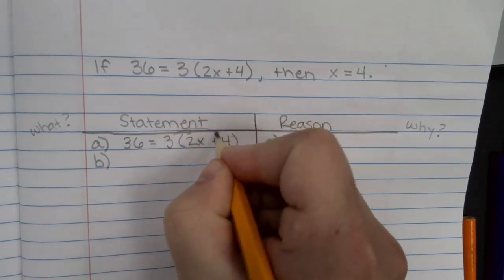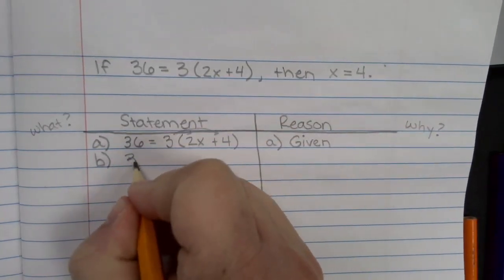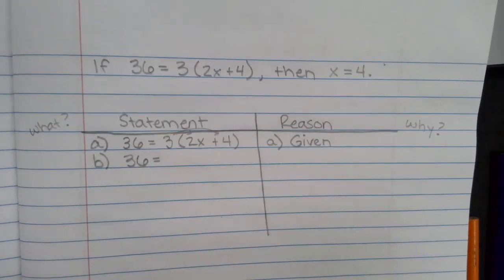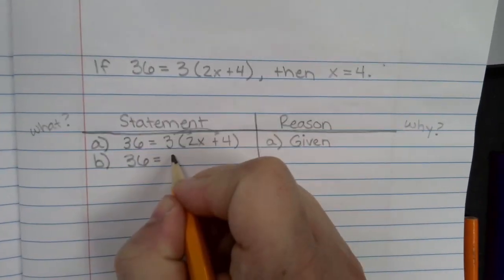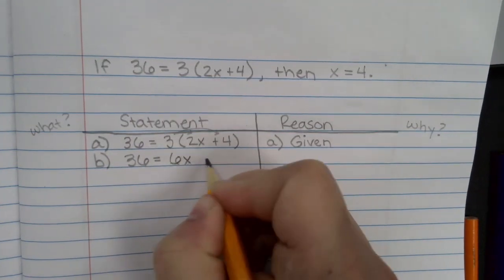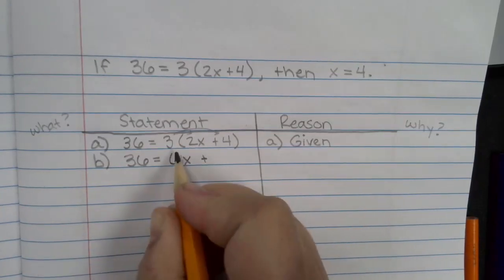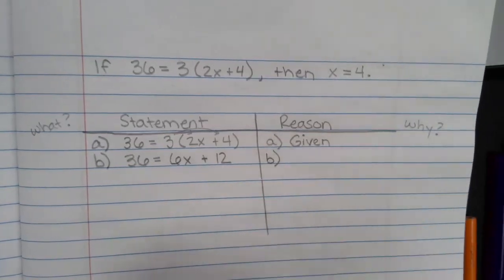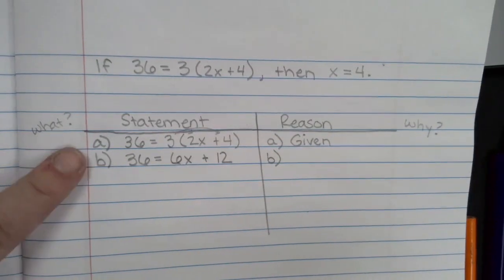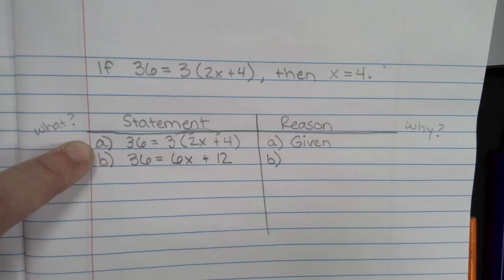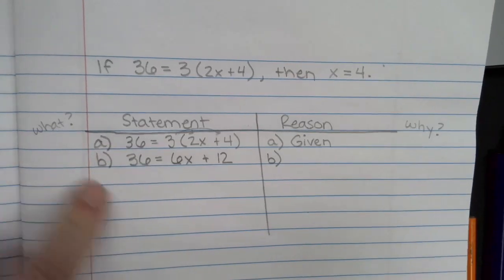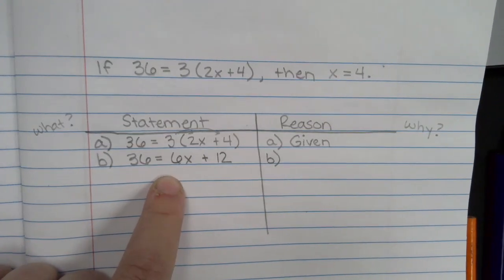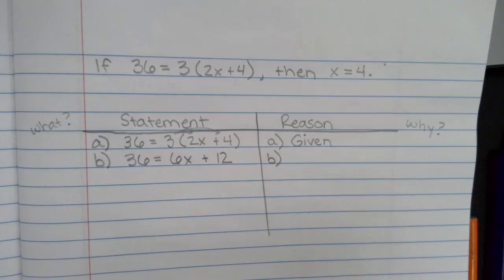So I have 36 equals, what's 3 times 2x? 6x plus 3 times 4? 12. So now I need to say which rule or which property told me that I can go from A, that was my starting card, my starting equation, to now I wrote an equation, but really it's the same. Which property says that I can get rid of those parentheses like that?